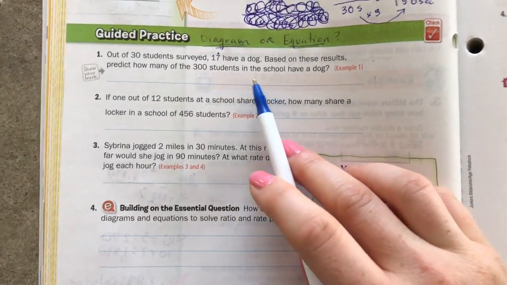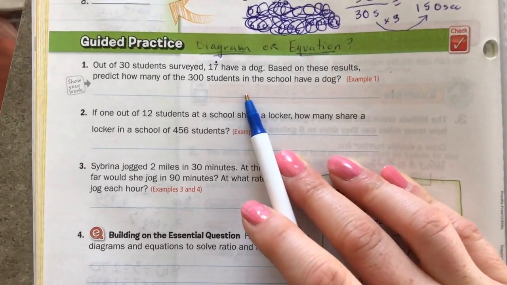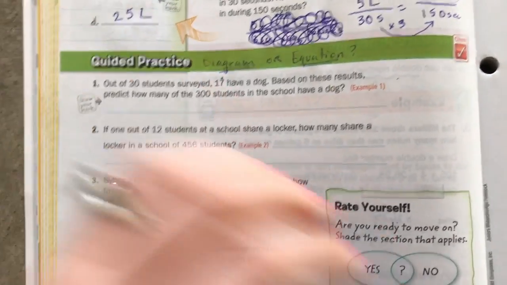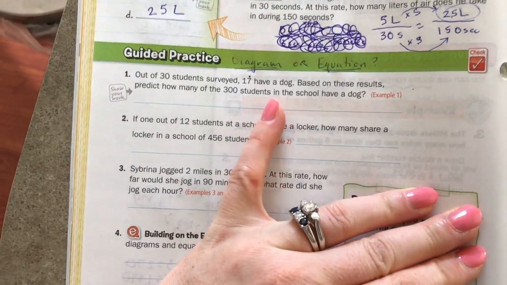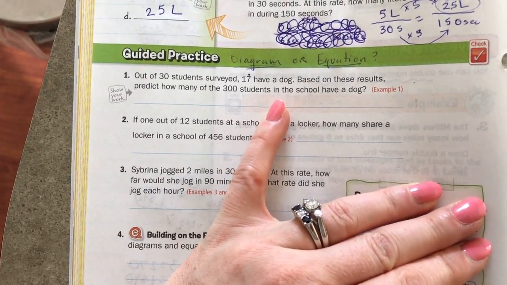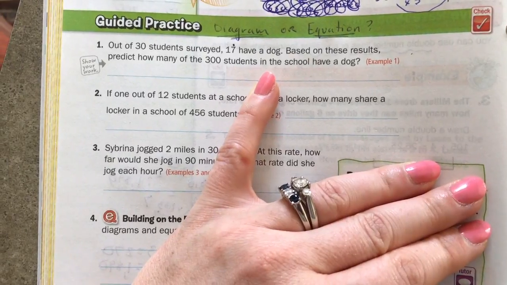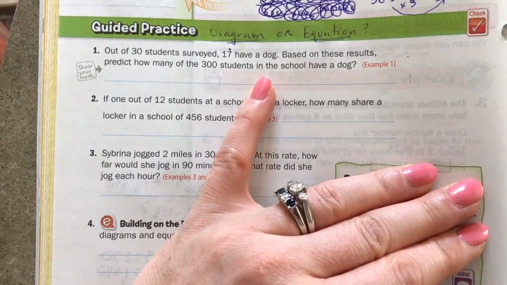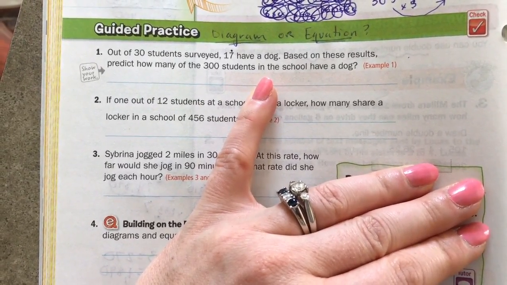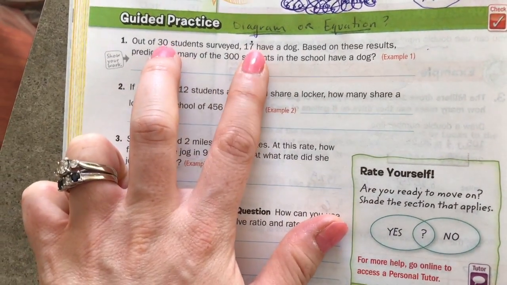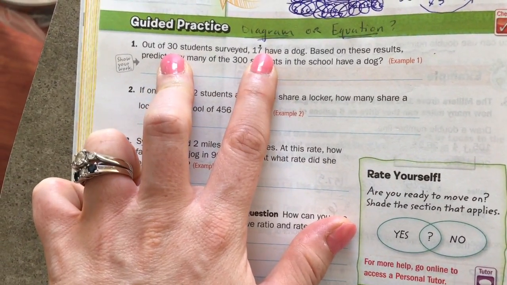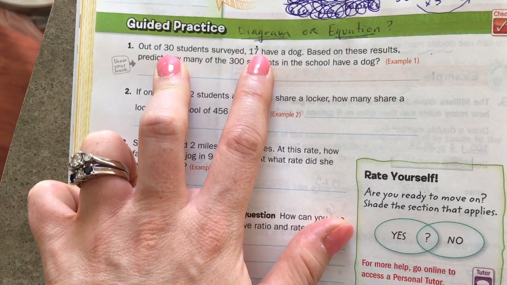Go ahead and look at the first one. Out of 30 students surveyed, 17 have a dog. Based on these results, predict how many of 300 students in the school have a dog. Now, go ahead and pause this, either draw out a diagram or do the equation. Honestly though, you guys, with these numbers here, you might not want to draw out the diagram.